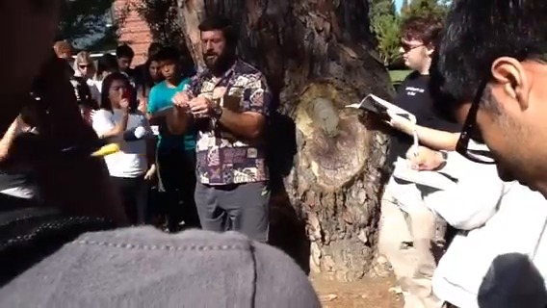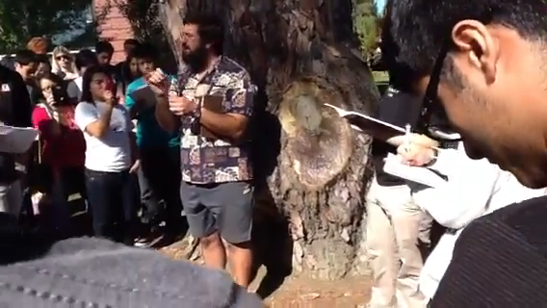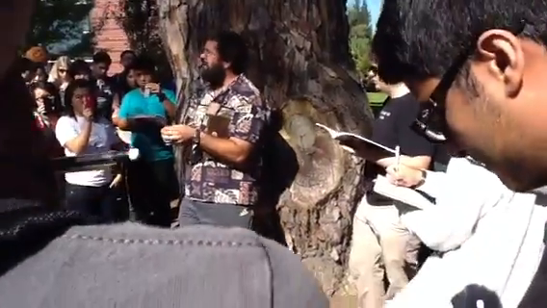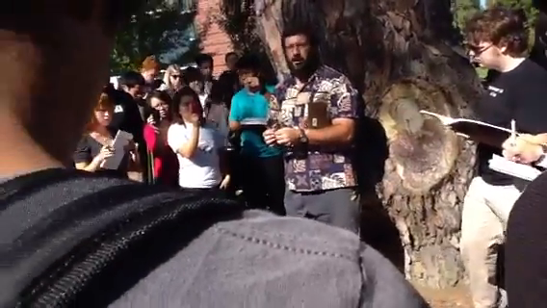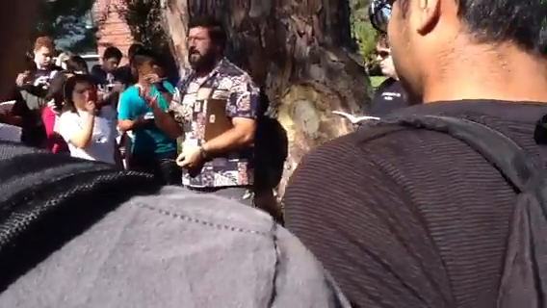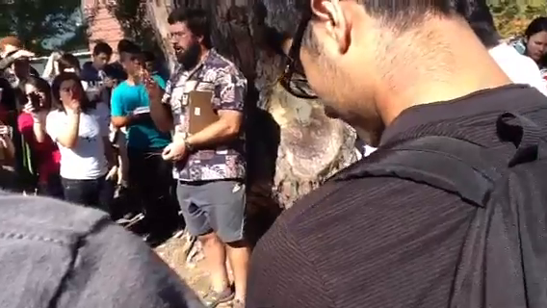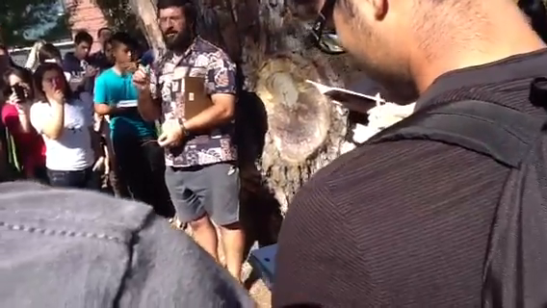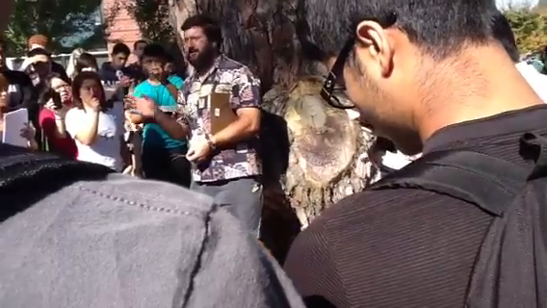If I pluck off one of these needles, now that's one leaf. The number of needles in a cluster varies with different species of pines. I would say the most common numbers are 2 and 3 per cluster. These have 2. You'll also see pines that have 5, and then you'll see some that have just 1, or some that have 4. 1 and 4 are rare. 2 and 3, most common. 5, probably second most.